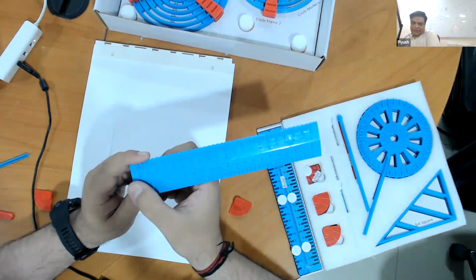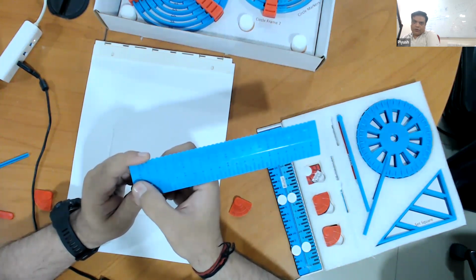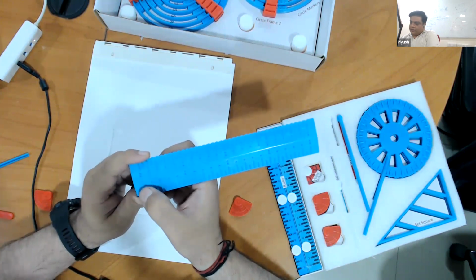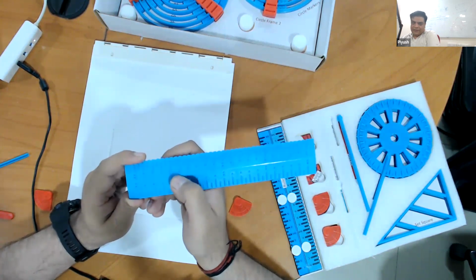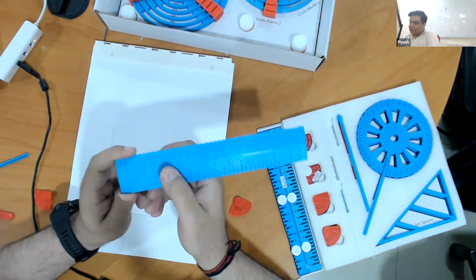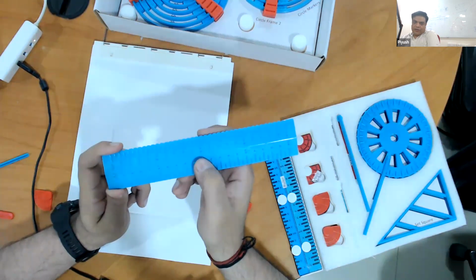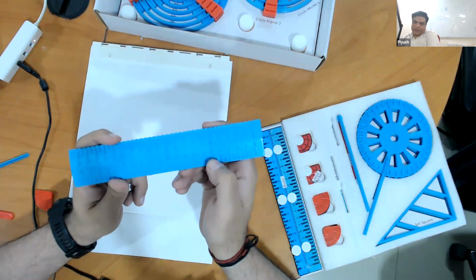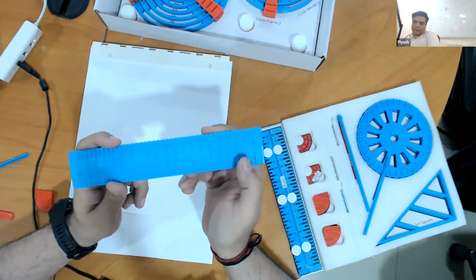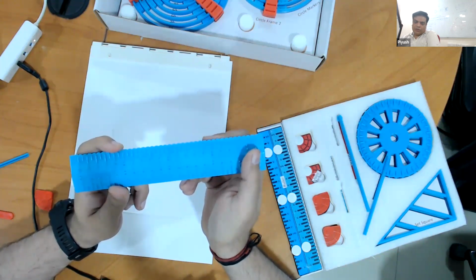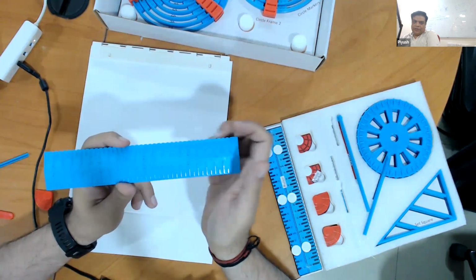And after 5 centimeters, a long line has two dots also. Then 10 centimeter, long line and two dots. 15 centimeter, again, long line and two dots. And last, 20 centimeter, long line and two dots. So that's the orientation of the scale.